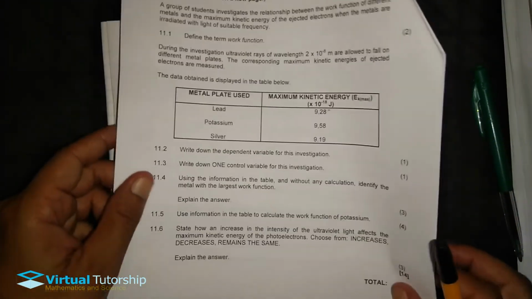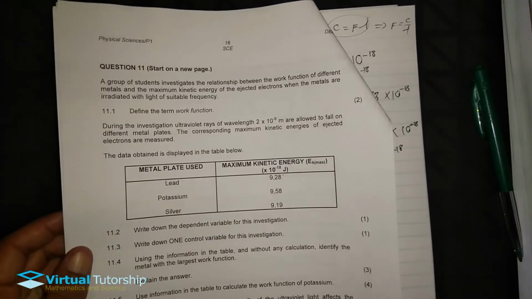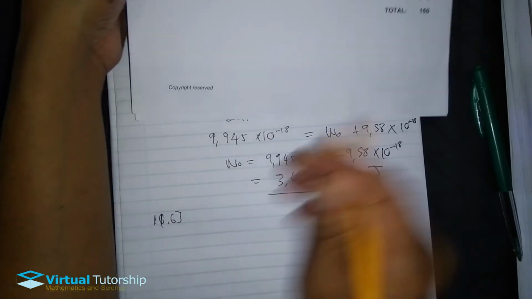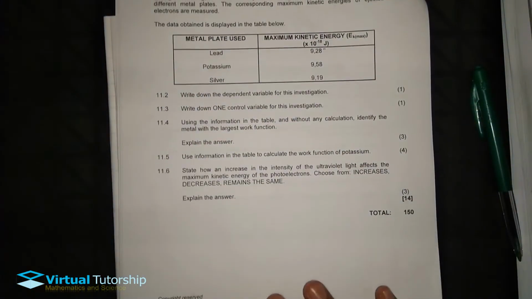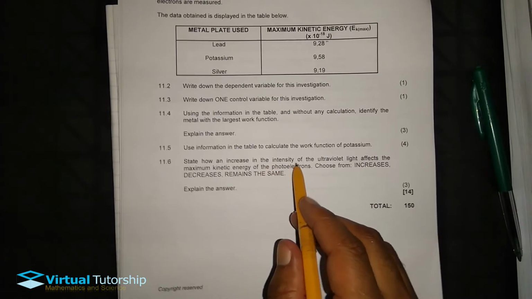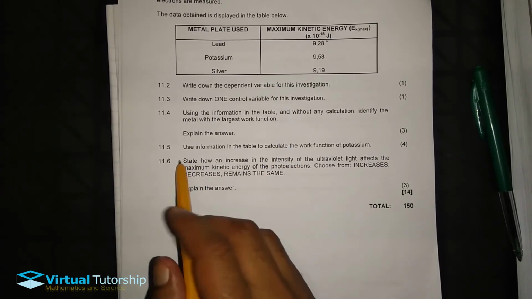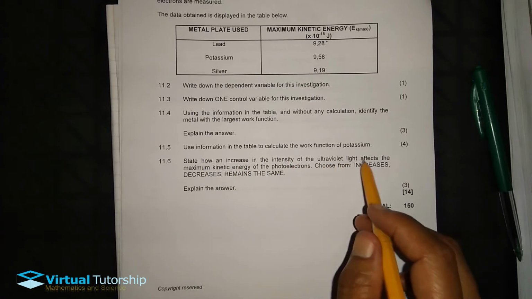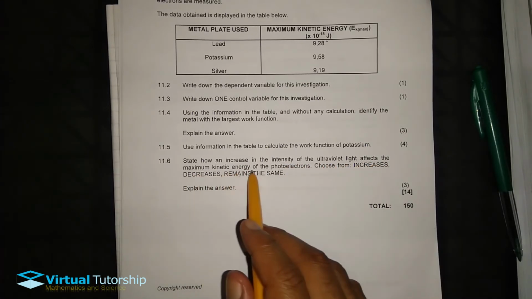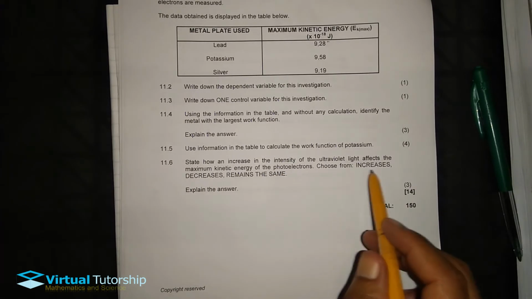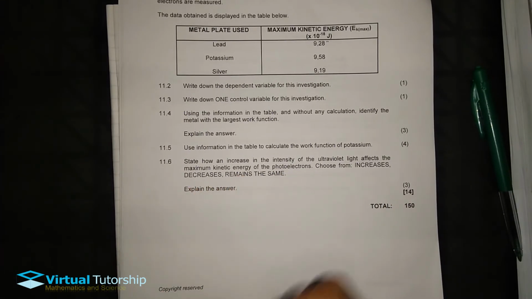For this question, you got 11.5. Now, 11.6, the final question for this video. State how an increase in the intensity of the ultraviolet light affects the maximum kinetic energy of the photoelectrons. Choose from increases, decreases, or remains the same.